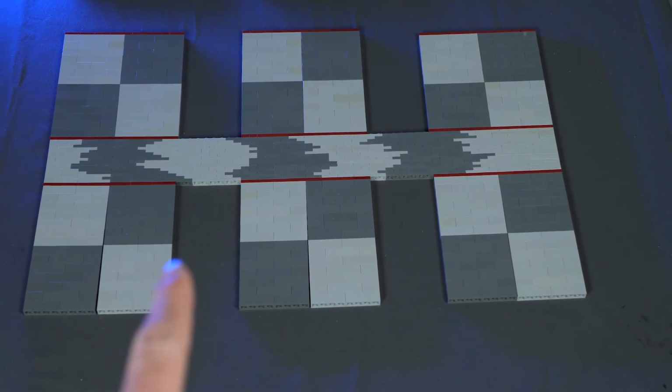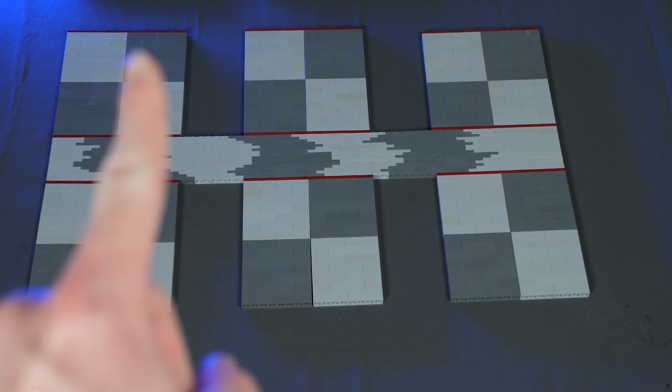The next thing I've got to figure out is what exactly I'm going to put in each of those little spots.